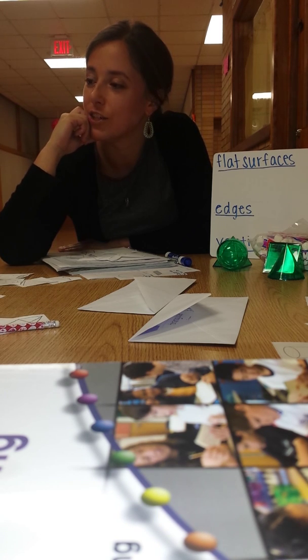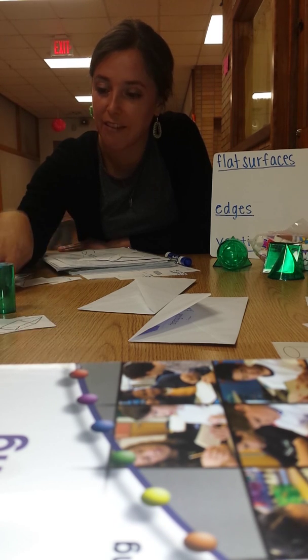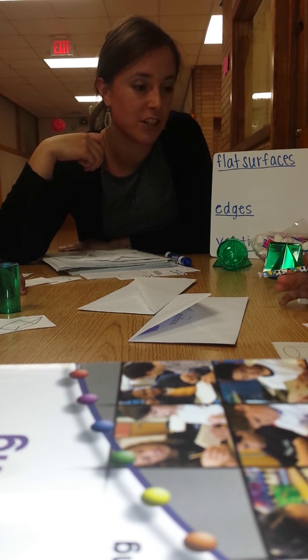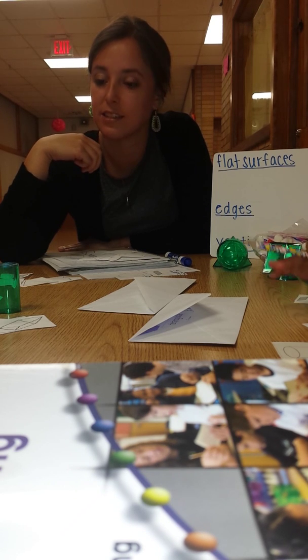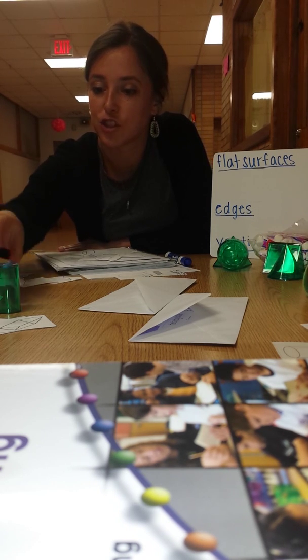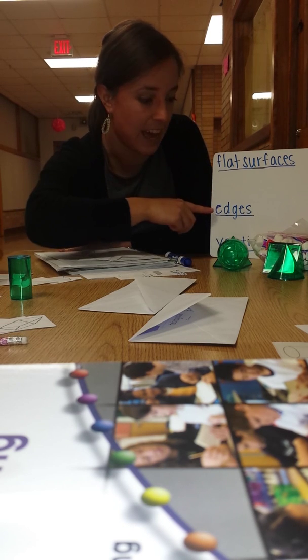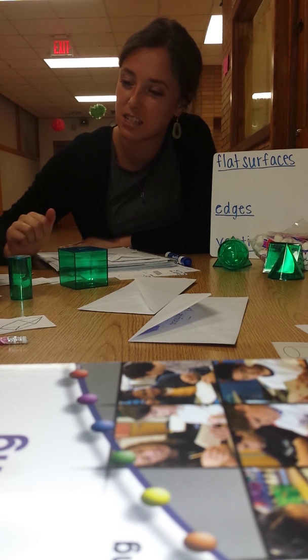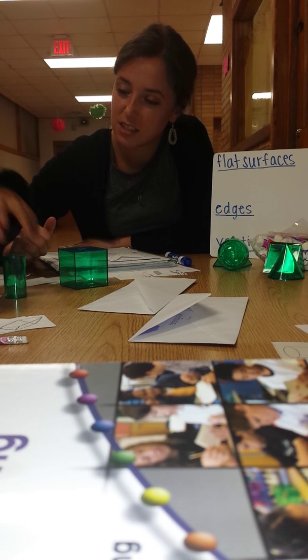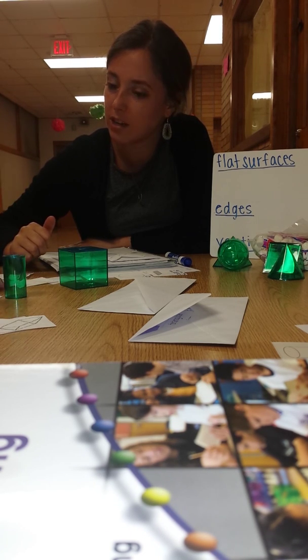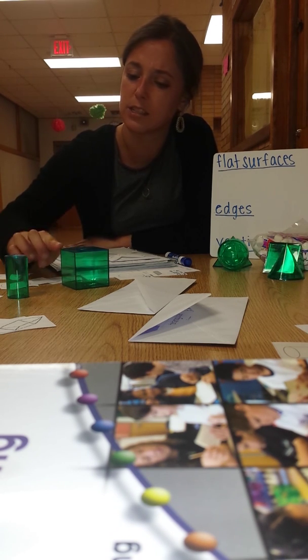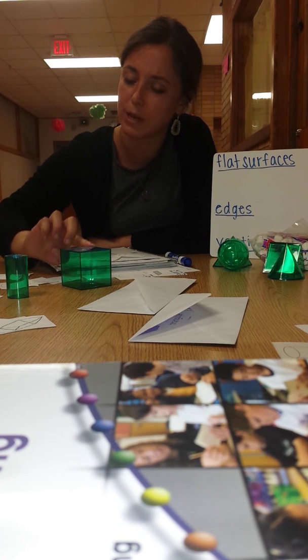1, 2. Excellent. So you're going to write F2. Very nice job touching each side. Okay, now this one's tricky. Does this one have any edges like the cube does? Does it have any spots like that? No, it doesn't. So you're going to write 0. How about vertices? Does it have points where the edges meet?